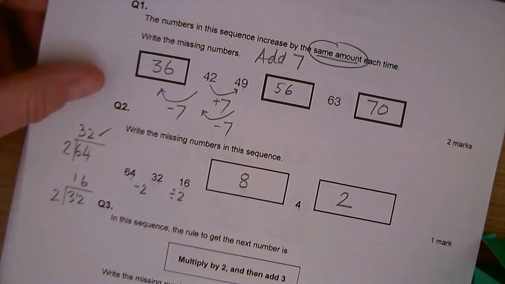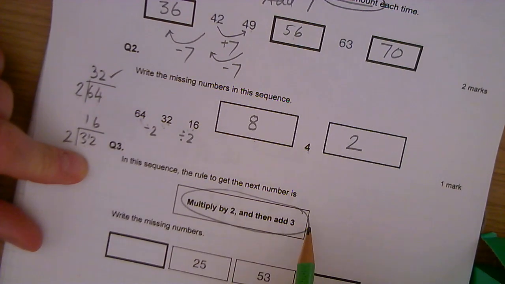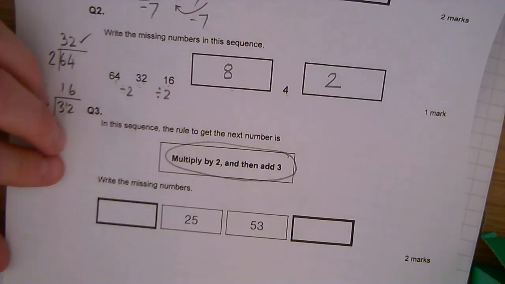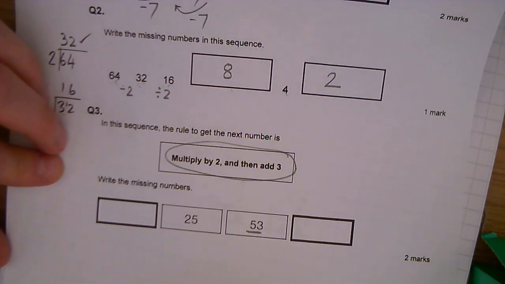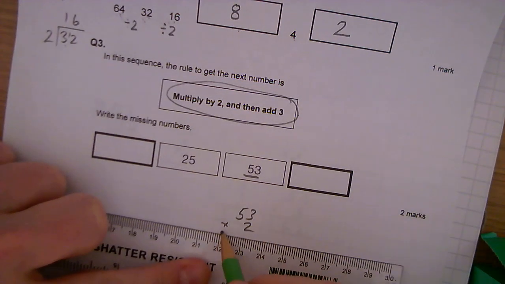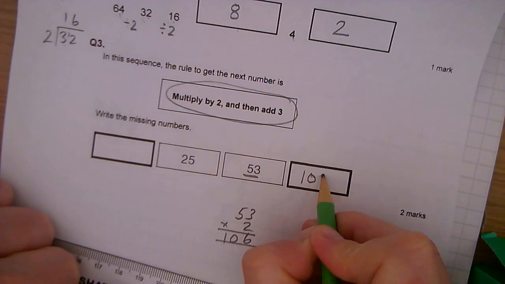The other type of question you might see, which is a bit more tricky, is a sequence which tells you what to do and then you need to follow the instructions. So just follow the instructions. If it says multiply by 2 and add 3, that's what you need to do. So you take 53, 53 times 2 is 106. We're at 106.